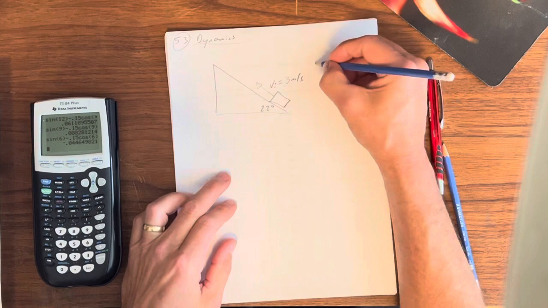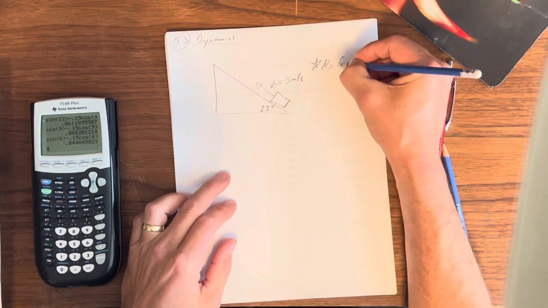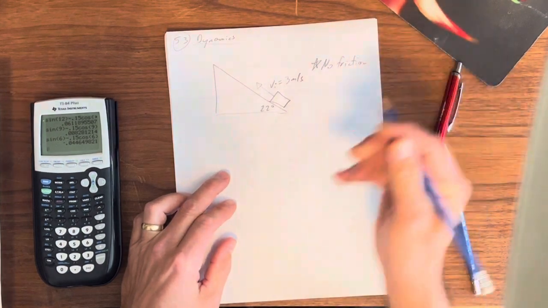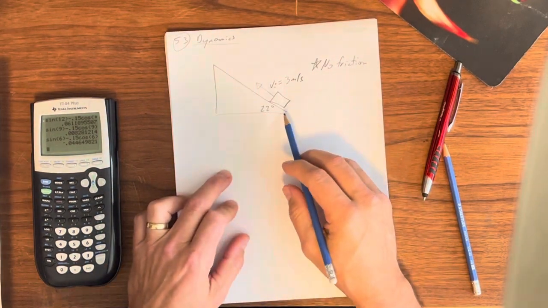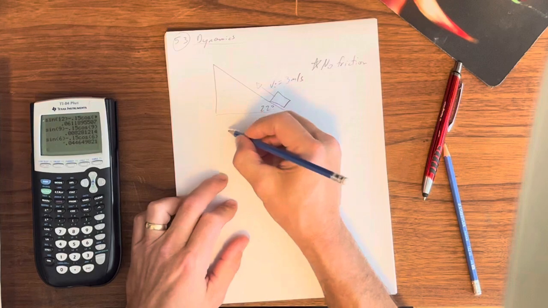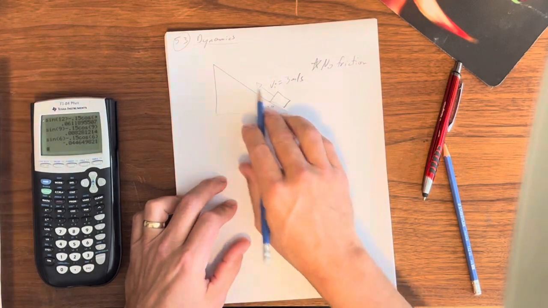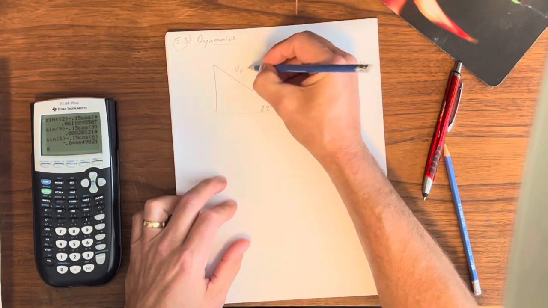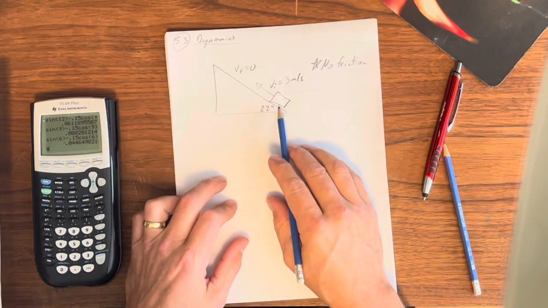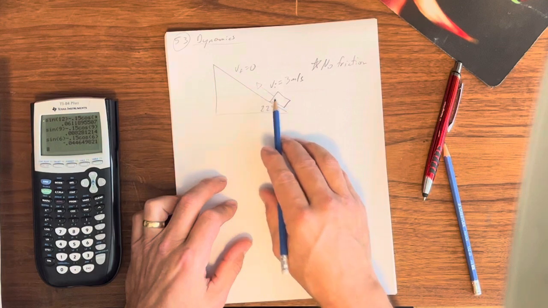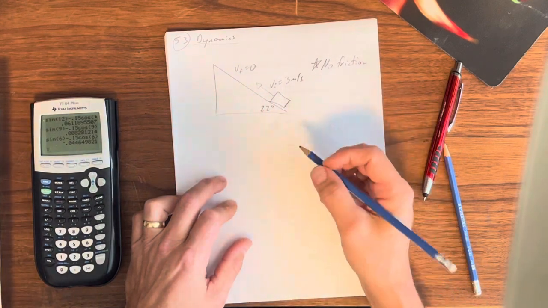This would be quite different if there was friction, but there's no friction. So what we really want to do is find the acceleration. That's our big key here. We know the VI, and the VF at the top is going to be 0, and we'll be able to find the distance, how far it goes up, if we have the acceleration.